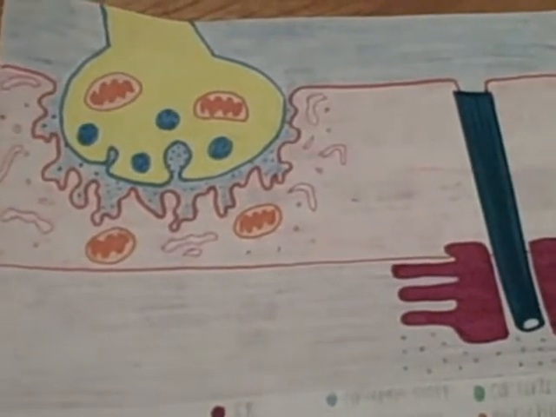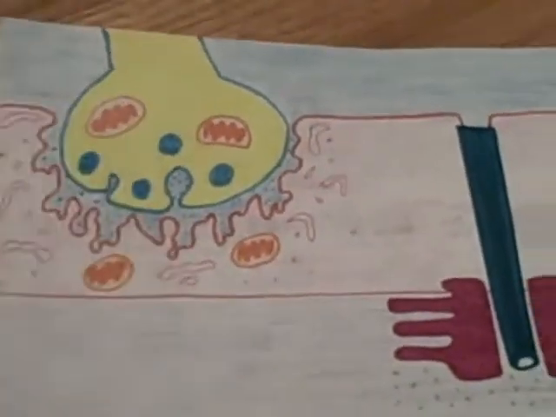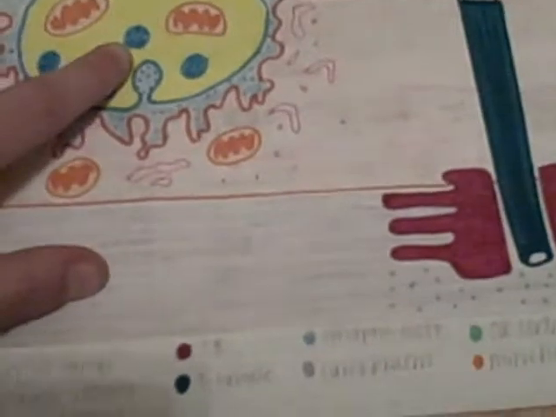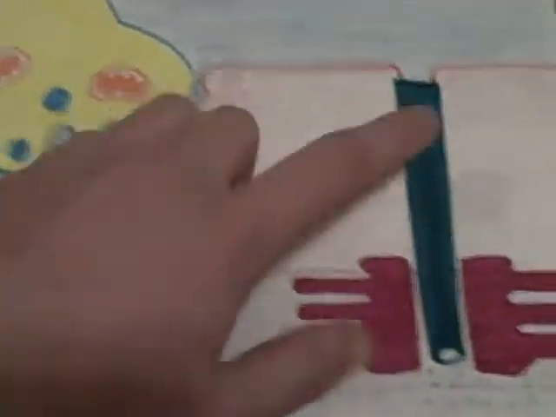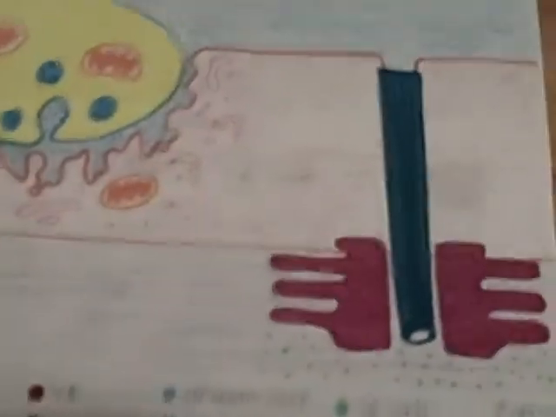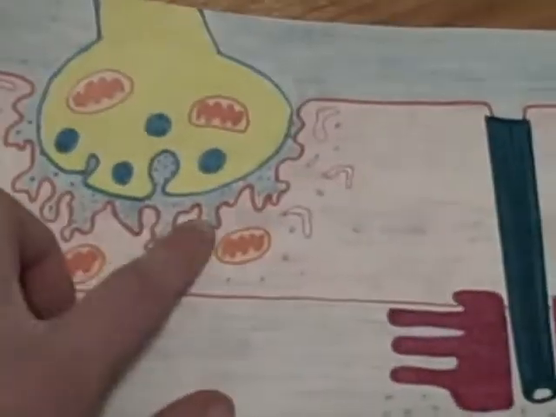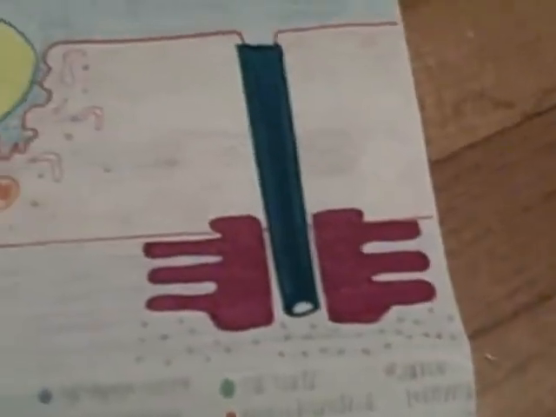Okay, so the yellow represents the axon terminal right here. These little blues are the synaptic vesicles. This is the SR. This is the T-tubule. This is the synaptic cleft. This is the sarcoplasm in here. These are the calcium ions right here, these little green things. These are the mitochondria. And that is the sarcolemma.